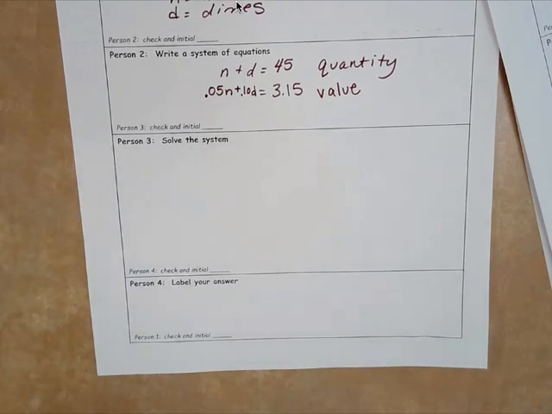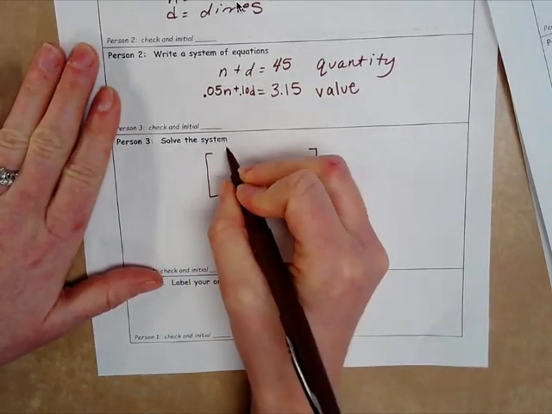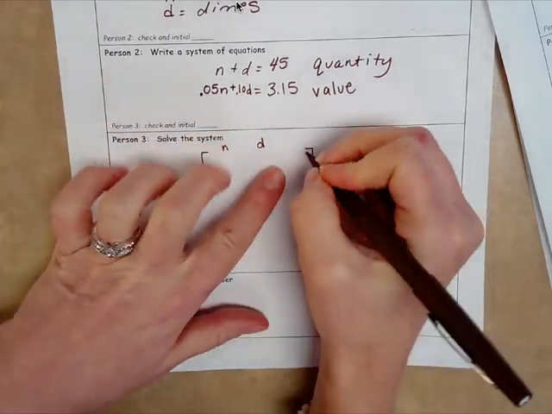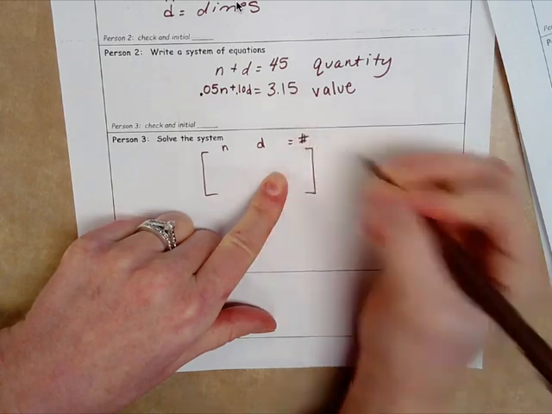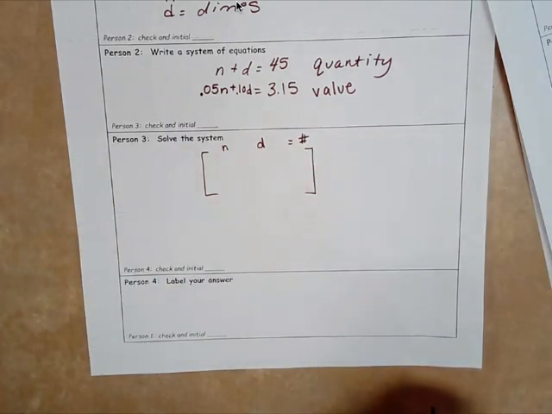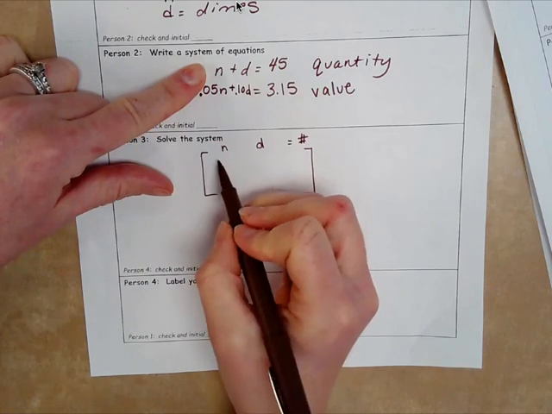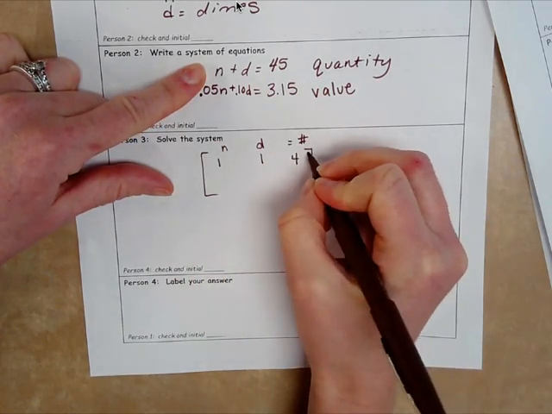In order to solve this system, you can solve it by using your matrix. So it's N, and then column 2 is D. Column 3 is whatever it equals, some number. So the first one, the coefficients are 1N, 1D equals 45.